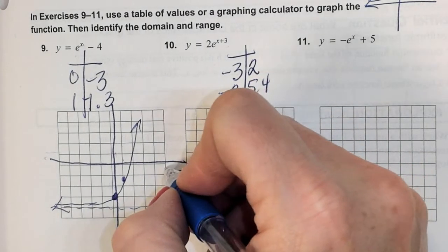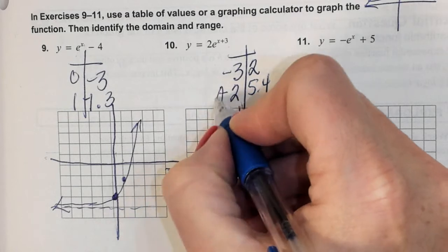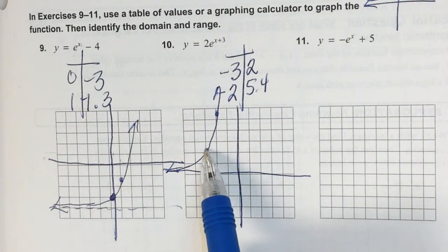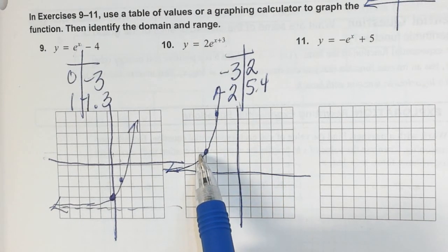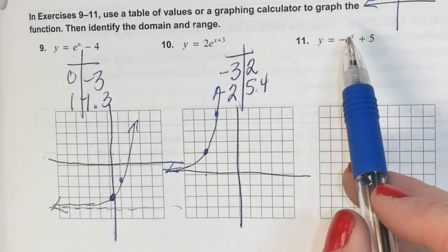And here's what it's going to look like. See how it's been shifted to the left 3 units? Normally that point was at 0, 1, but now it's over here, shifted to the left 3. What's going to happen to this one?